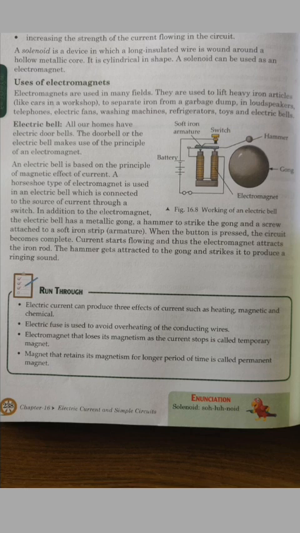Now again it will lose its magnetic properties, the armature will go back, and it will again come and hit back, right? So this continuous hitting will go on till the time the switch is kept pressed. And that is why, as you would have heard in your school also, there is a sound like tar tar tar tar, if you have noticed, and that is because of the continuous hitting of the hammer on the gong.